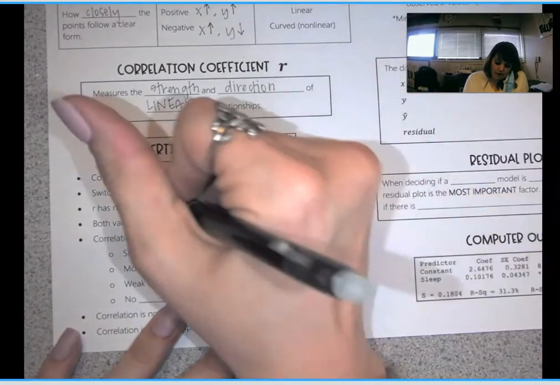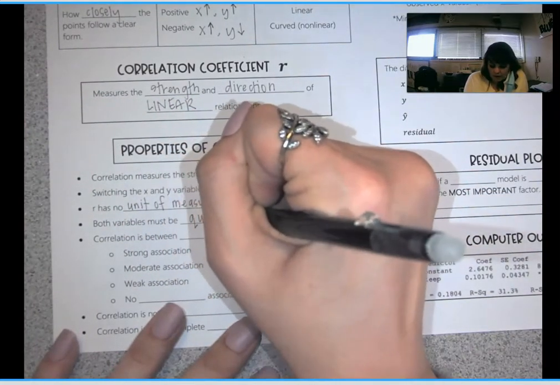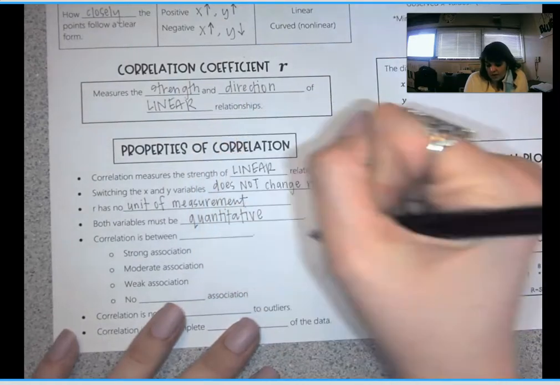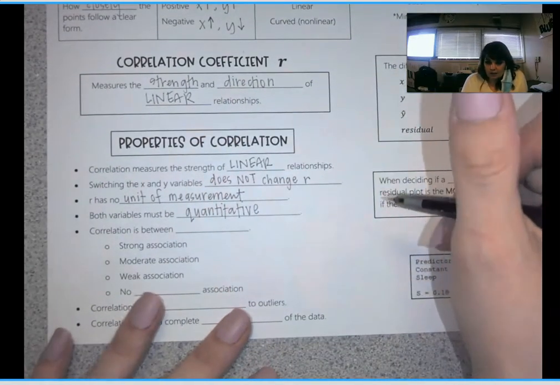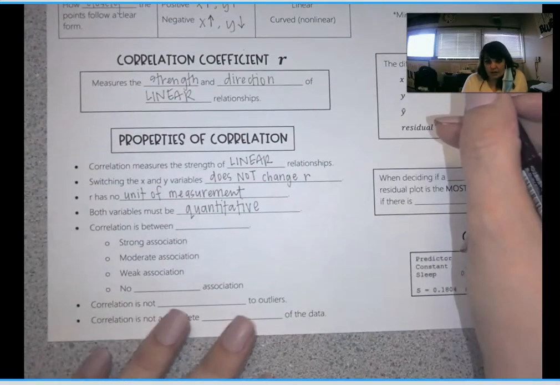Both variables must be quantitative. So we would never see a scatter plot of gender and height. That just does not make sense.